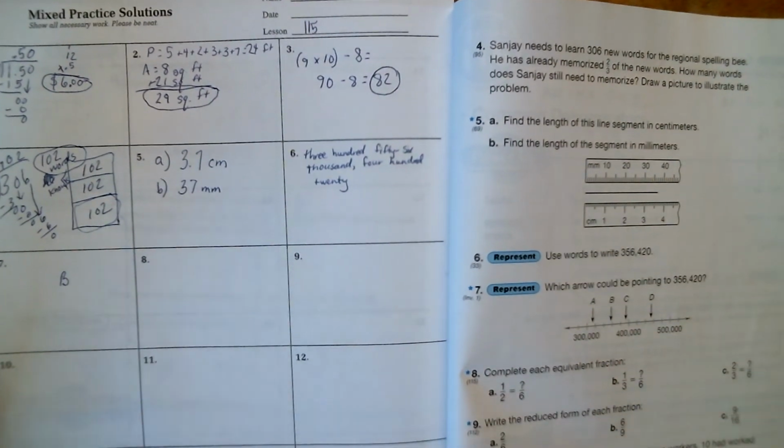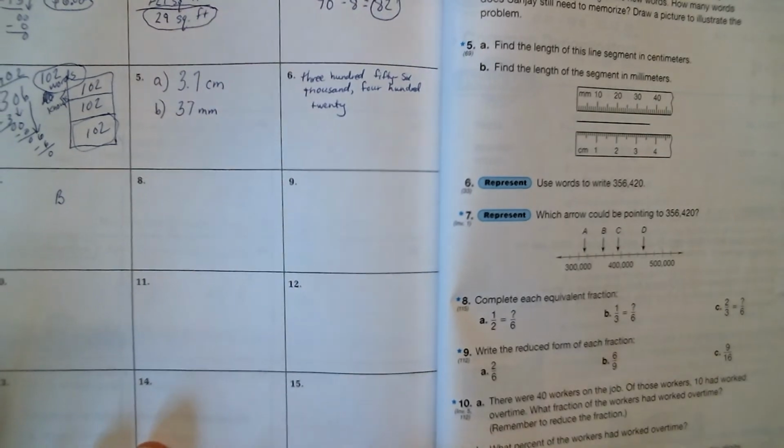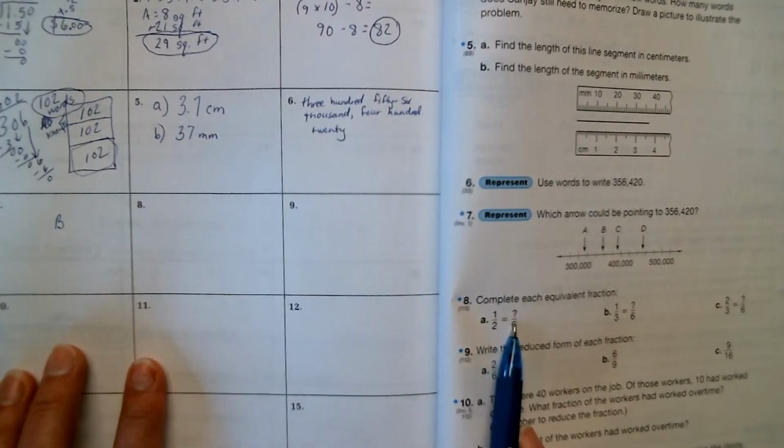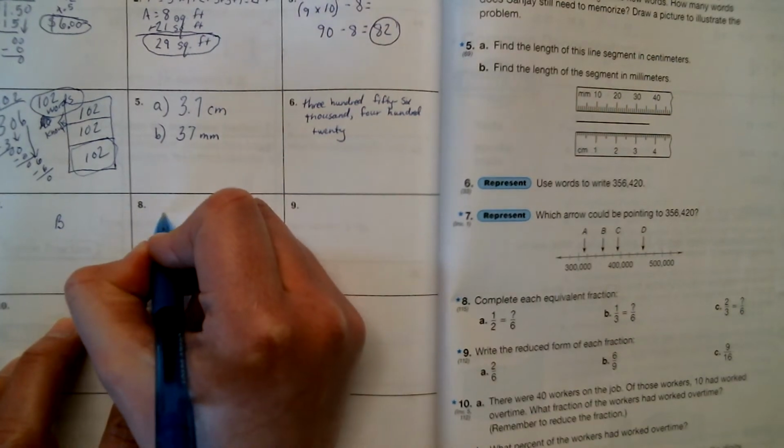For number 8, complete each equivalent fraction. So this is what we talked about at the very, very beginning. So what did they do to get it up to 6? It's not adding, we had to multiply. 2 times what equals 6?